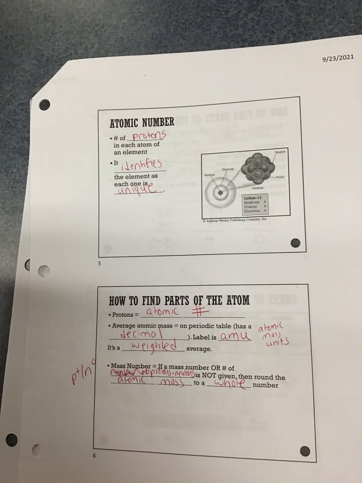The whole number in the box is the most useful thing on the periodic table. It's the way the periodic table is arranged. It tells you the number of protons of an atom in each element. It identifies the element because it's unique. I can change the neutrons, I can change the electrons, and something can still be carbon. But in order to be carbon, it has to have an atomic number of 6 and 6 protons. Otherwise, it's no longer carbon. It's what we use to define everything.